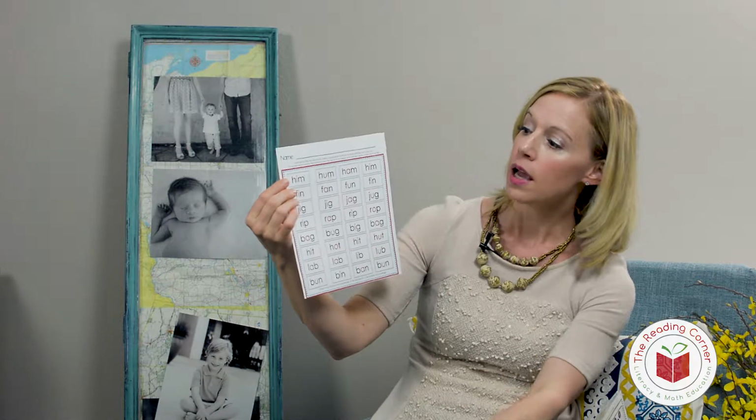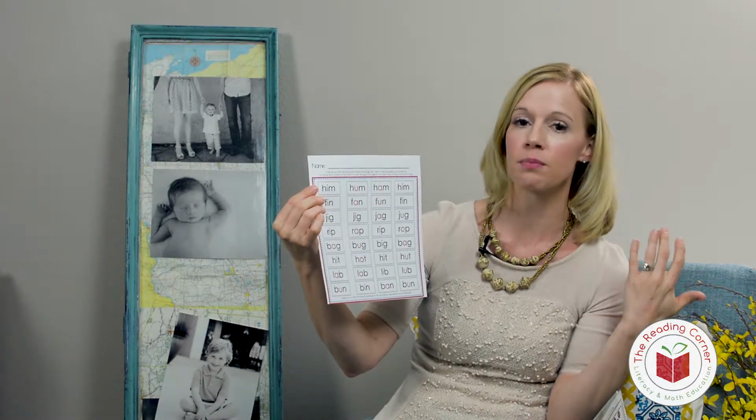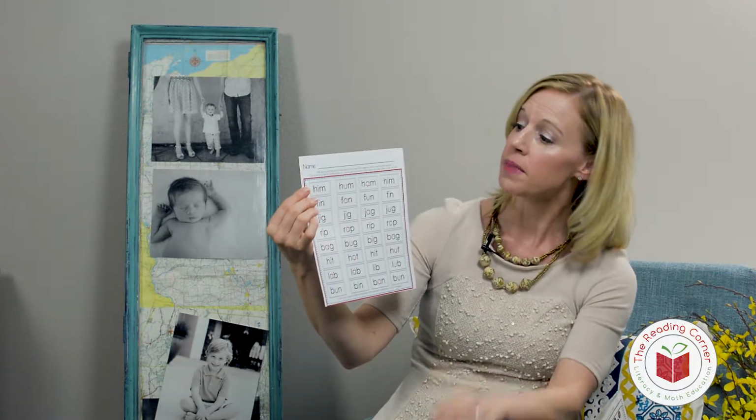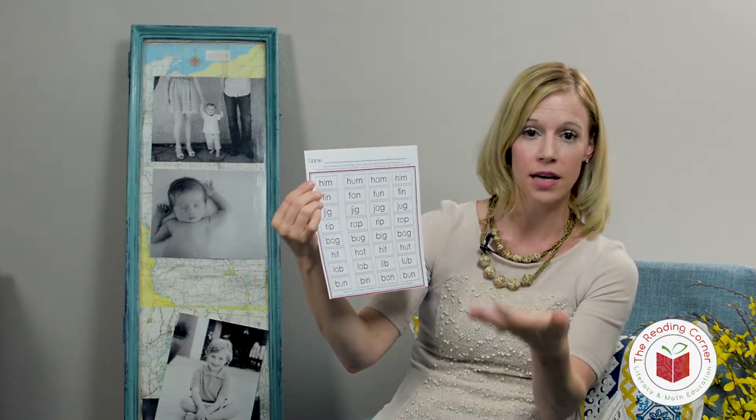So the way you do this activity is basically you can have your child read it or you can read the word. And for this one, I always make the letter sounds and not just tell the child the word because I want them to really start practicing their phonemic awareness, sounding out, hearing those individual sounds and putting them together to make a word. So I'm going to sound it out. Your child's going to say him. If they can't say the word, say it for them.